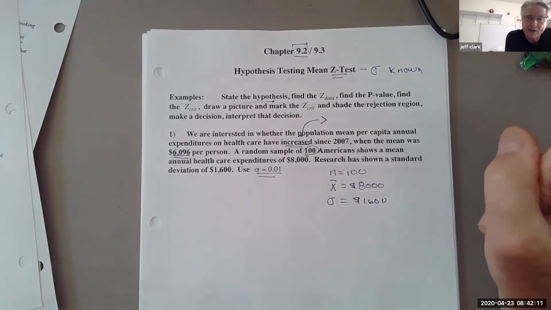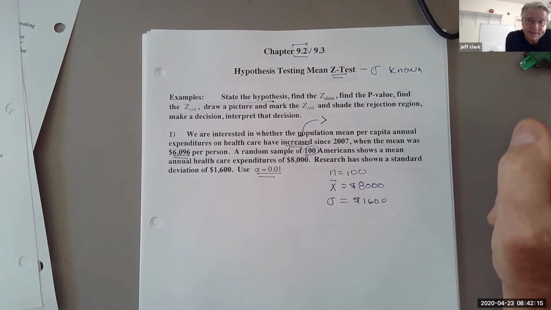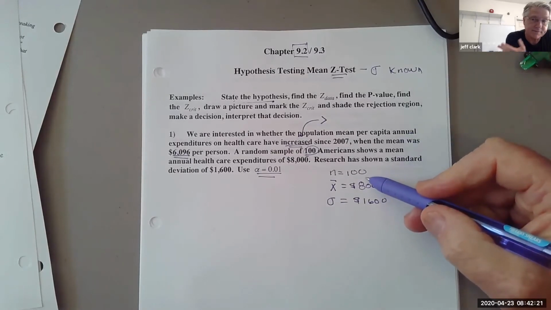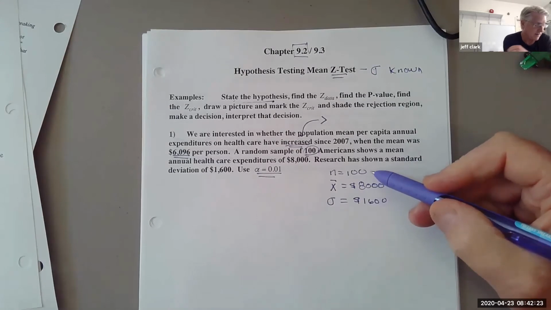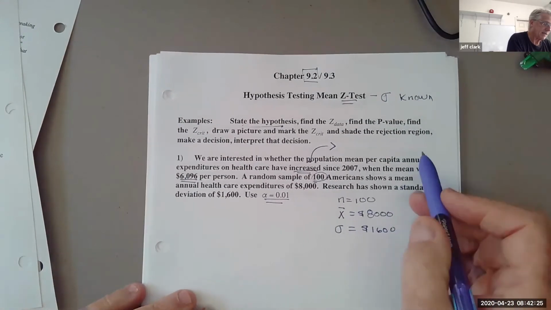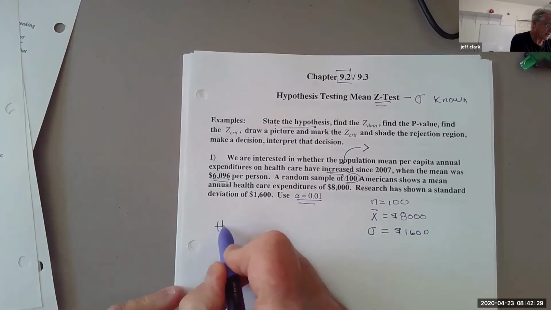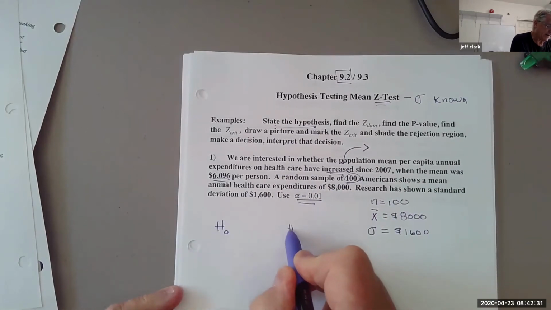And we also have to make sure that we can move forward. So remember, if it doesn't say normal, we have to make sure the sample size is big enough. And sure enough, n is big enough, it's bigger than 30. So now the next thing is, I want to state the hypothesis. And that's where your H sub naught and your H sub A comes in.